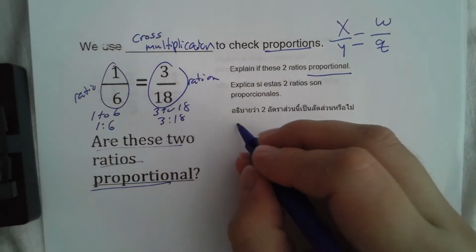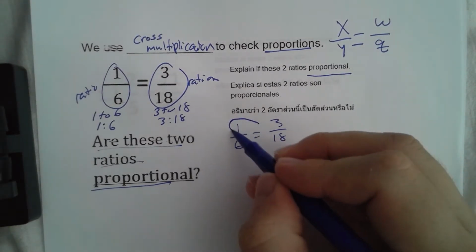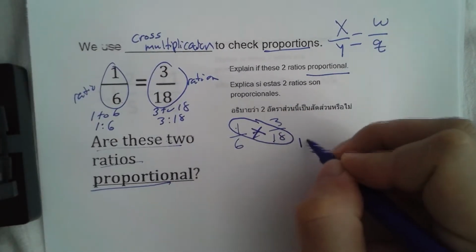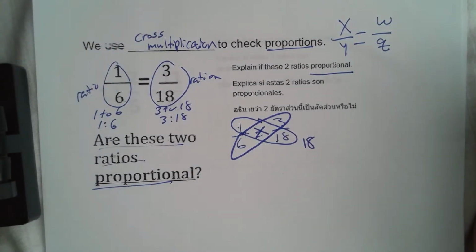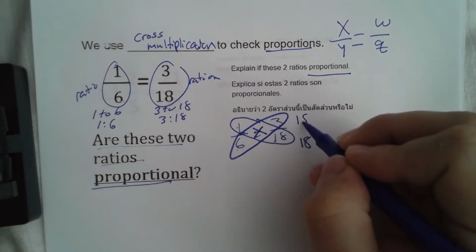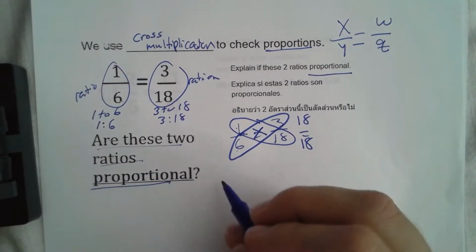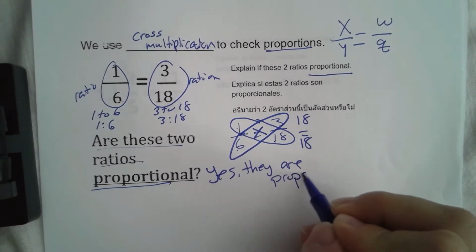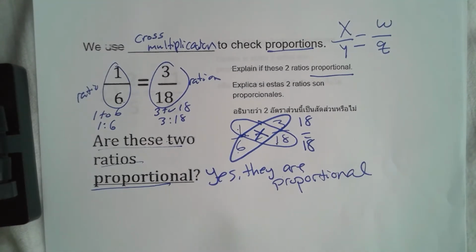Let's check. 1 over 6, and then 3 over 18. So first we're going to do cross multiplication. 1 times 18 equals 18. Then I'm going to cross multiply the other diagonal. 6 times 3 is 18. 18 equals 18. So are these two ratios proportional? Yes, they are proportional, because when I did cross multiplication, they both equaled 18. Easy, right? So just use cross multiplication to check proportions.